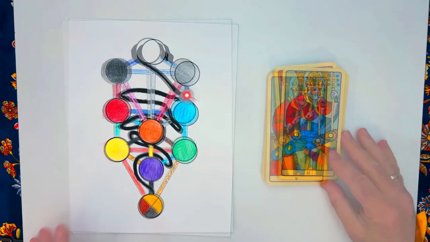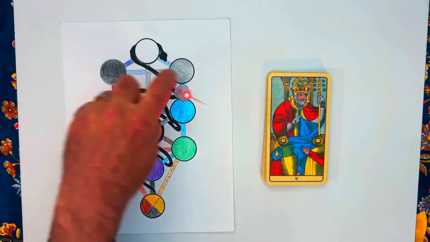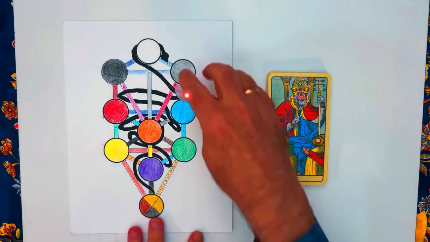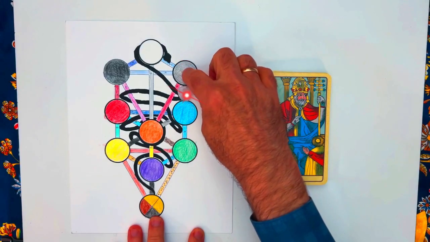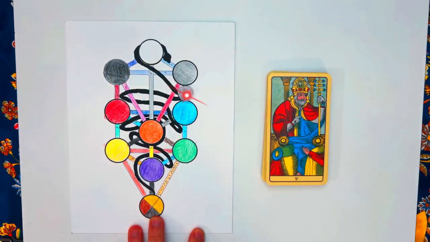Path 16, the Pope card. The Pope has to do with authority. Here was the Divine Mother, here's the Divine Father. And this is all about you recognizing that the root word of authority is author. You did not author yourself. So this Divine Father is the authority because it is the representative of the author. This represents the divine seed, which is then put into the womb. You didn't create your own seed.